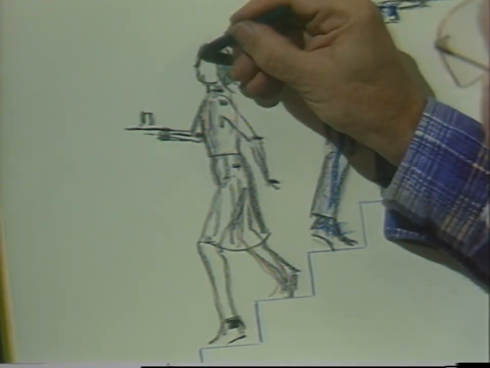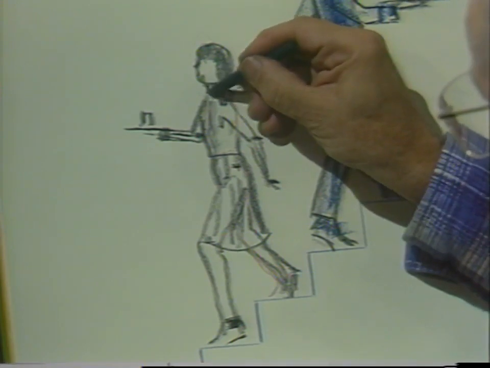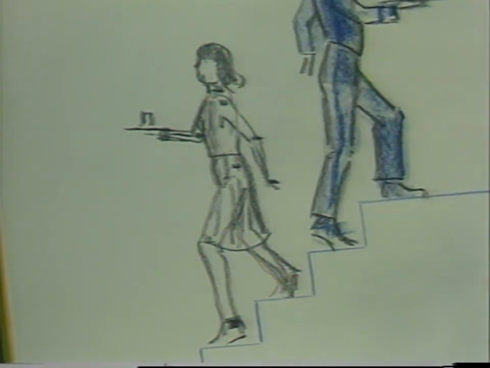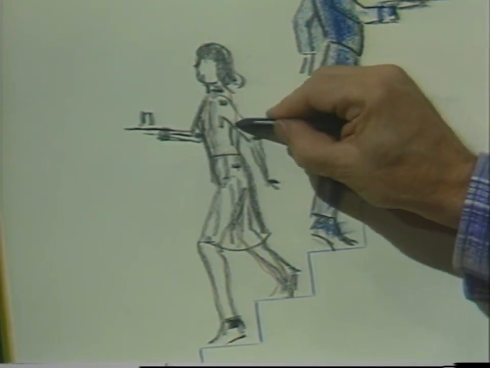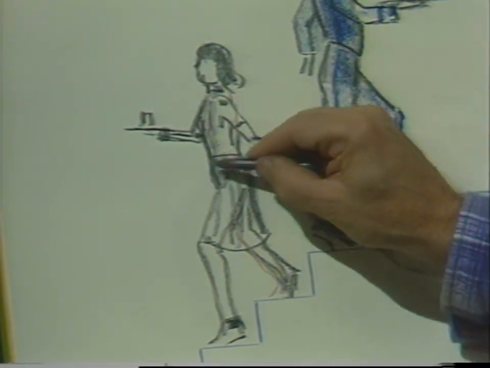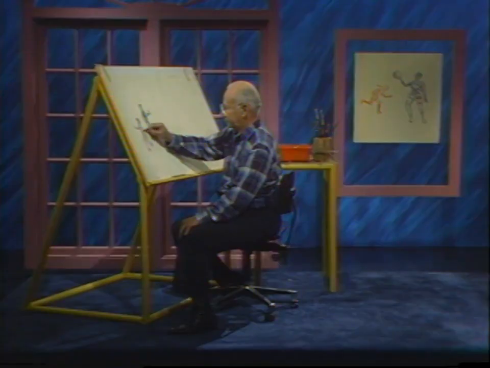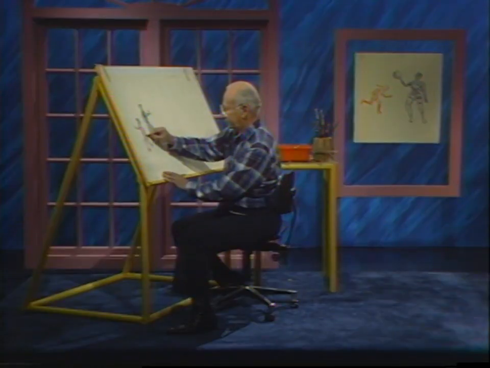And last, the shape. Drawing a figure in action means understanding the parts of the body and how they move. You have to think about the center of balance and what joints would be bent. Observing and practicing are the best ways to learn how to make your figures move.